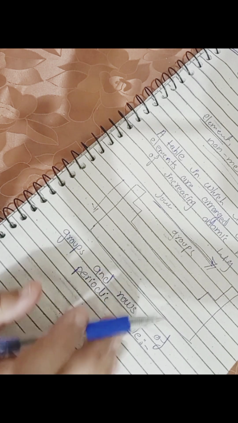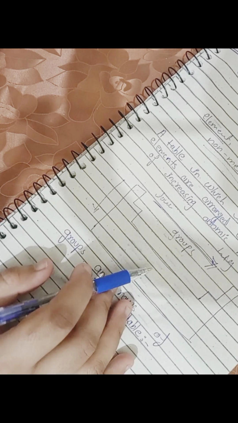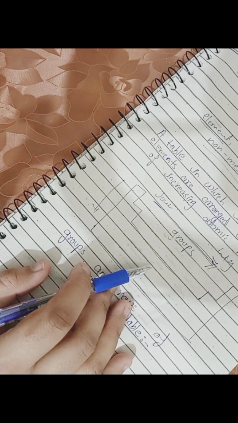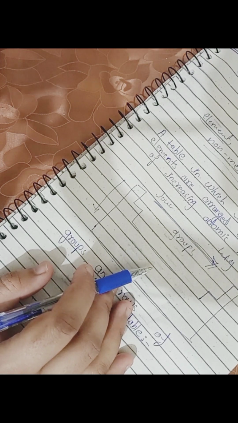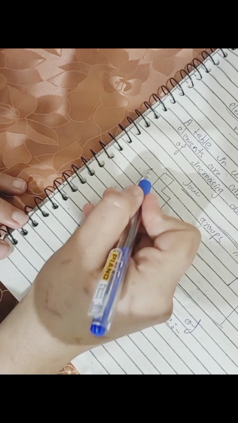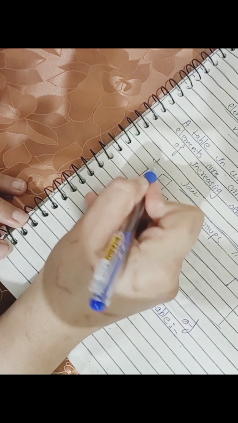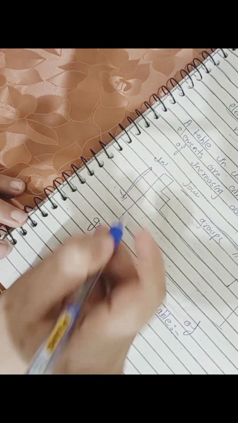It means that every element in a group exhibits similar physical and chemical properties. And the horizontal rows are called periods. In this direction, from the lowest to the highest, we have the periods.